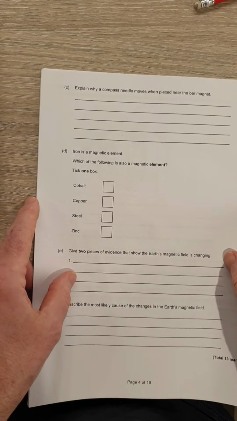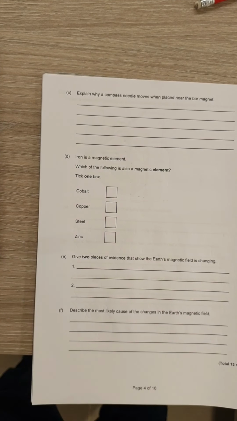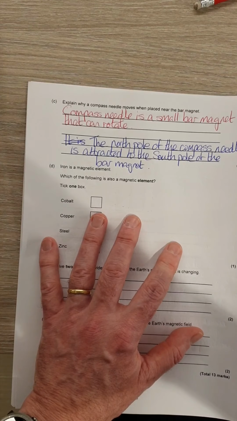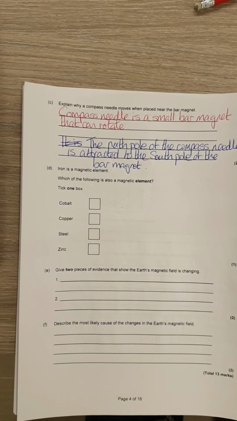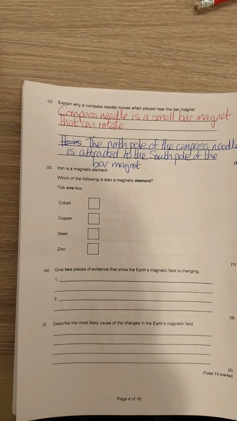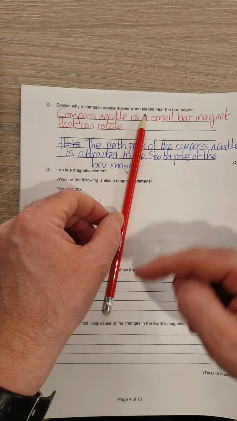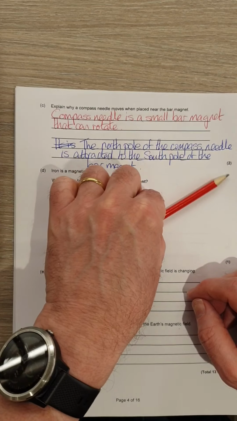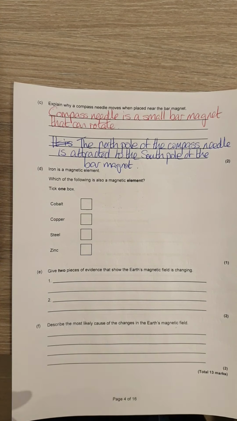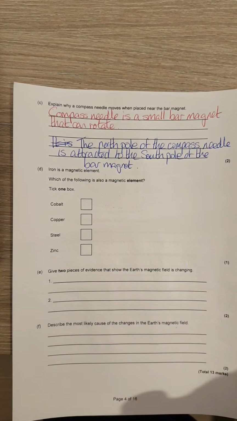Okay, part C. Explain why the compass needle moves when it's placed near a bar magnet. And we have to say two things here. They give a set of words in the mark scheme that you can use as well. But essentially the thing to realize is the compass needle is a small bar magnet that can rotate. So it's like this pencil, that would be the North Pole, that's the South Pole. And the compass needle can rotate around its centre. And the North Pole of that compass needle is then going to be attracted to the South Pole of the bar magnet. And likewise, the South Pole of the compass needle is attracted to the North Pole of the bar magnet.